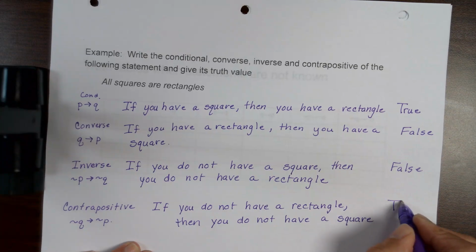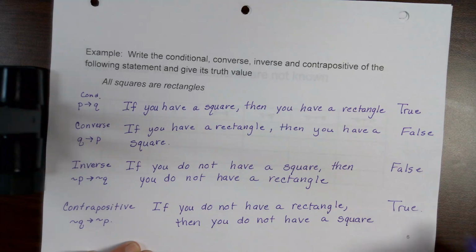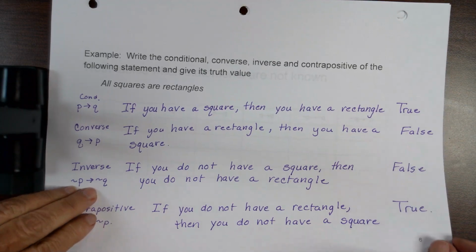And that's true because all squares are rectangles. So if I don't have a rectangle, then there's no way that I can have a square.